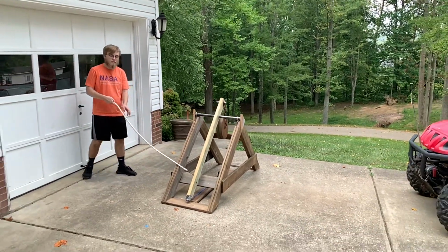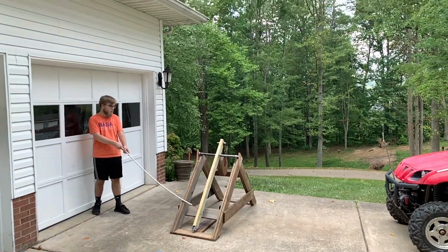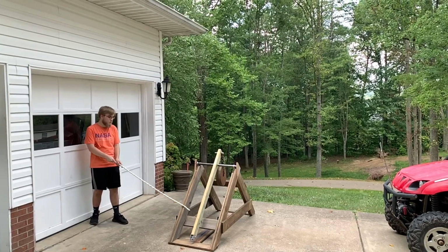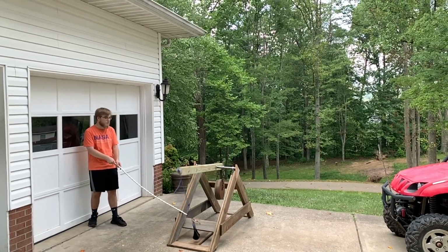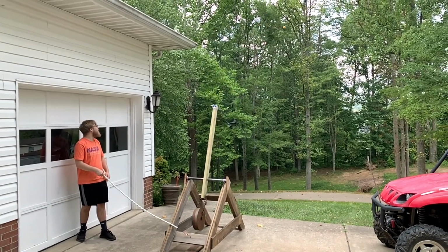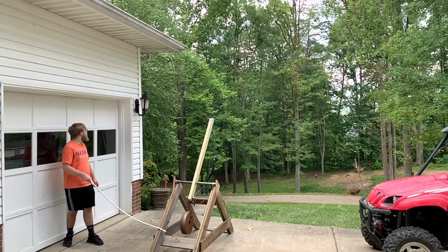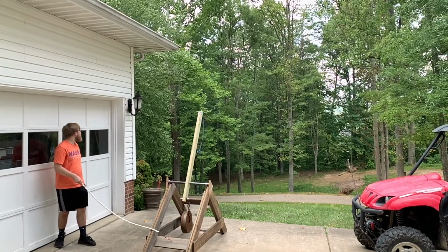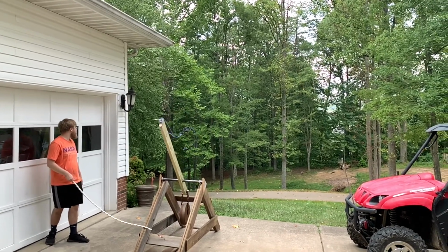3, 2, 1. As mentioned before, the 50-pound weight has more mechanical advantage than the long lever arm side. Because of this, the long lever arm is quickly swung around, dragging the tennis ball with it by the ropes. At the top of the swing, one of the ropes releases, allowing the ball to fly out.